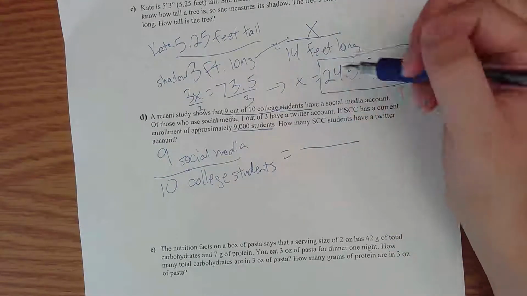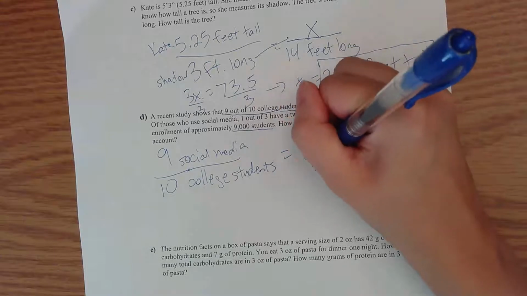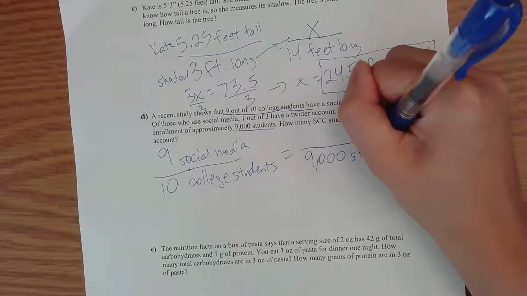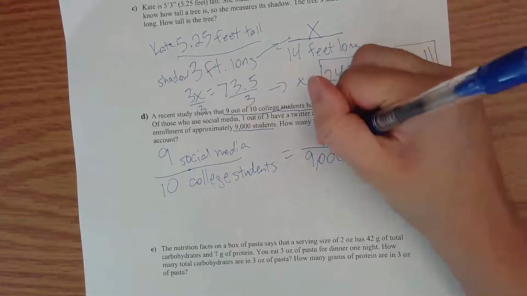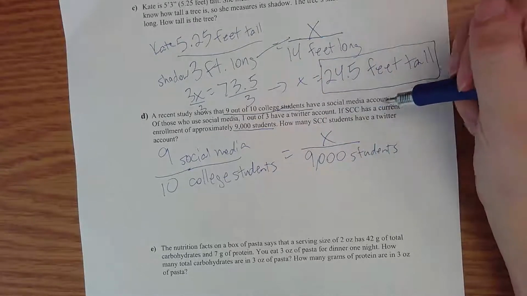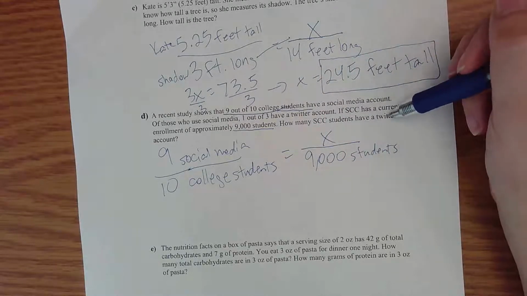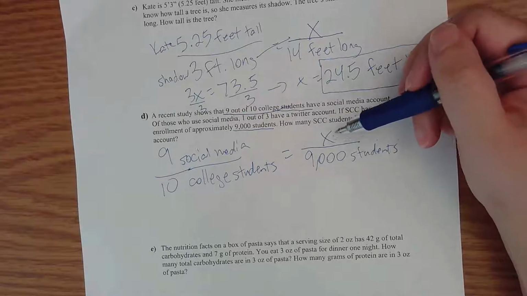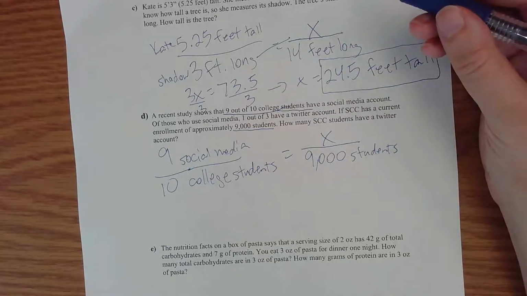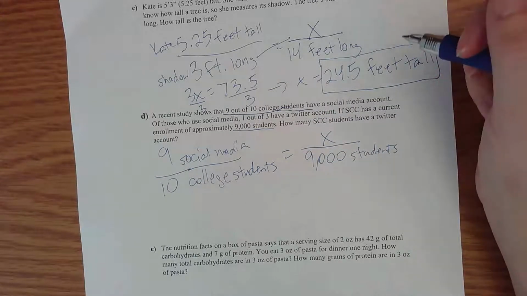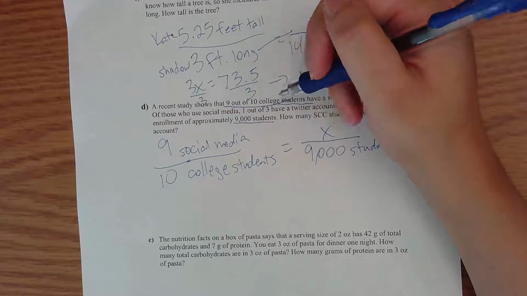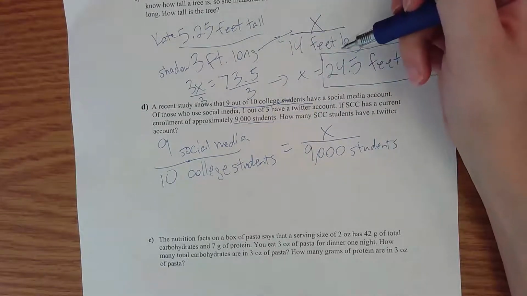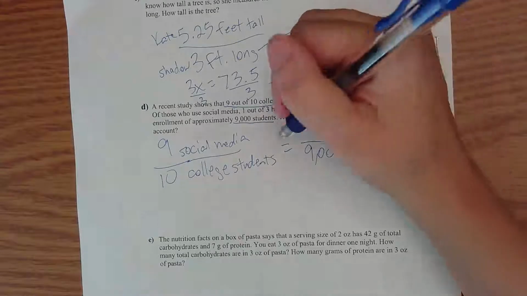So where is that going to go? That'll go in the denominator. And that x that I'm solving for, it's not going to answer my question of how many have a Twitter account, but it will tell me how many have social media. So let's start there. Sometimes you have to do a couple of steps to get our answer, and I think that's going to be the case here.